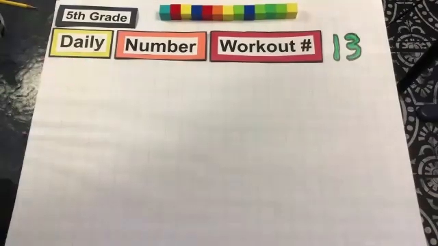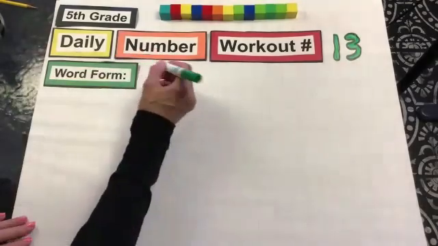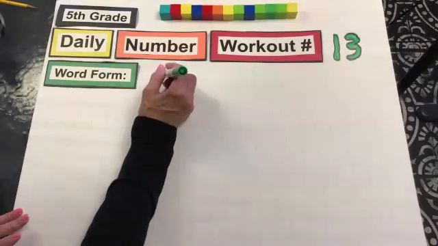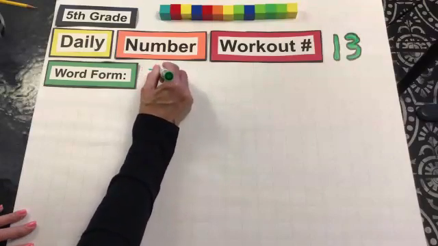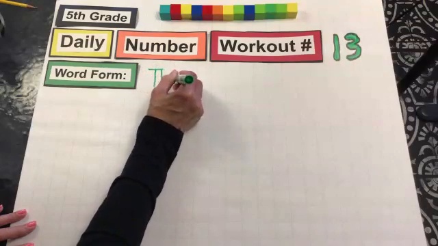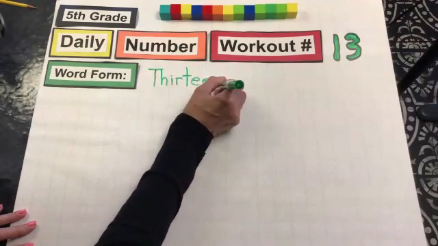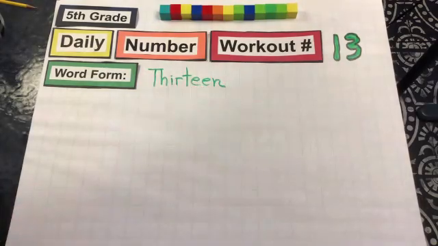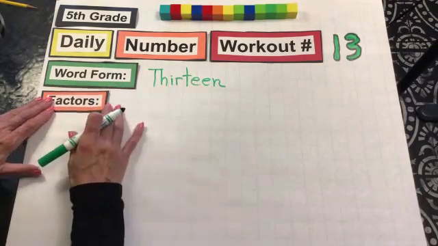So let's start off with word form. Hopefully you already wrote it down. You've got a lot to look over and compare your notes with mine. So this would be 13, T-H-I-R, 13. All right, the factors of 13, let's lay those out.